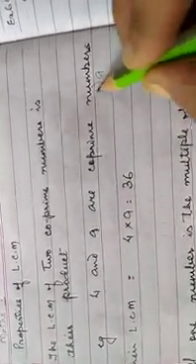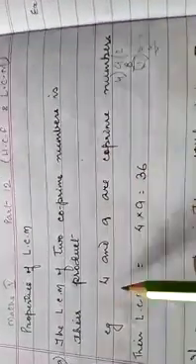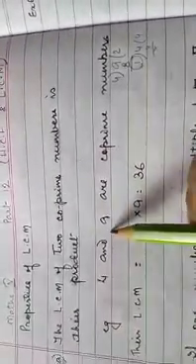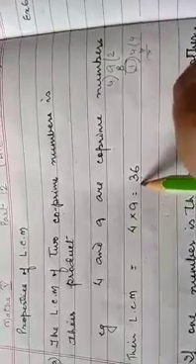Now 4 and 9 are co-prime numbers, because when you divide 9 by 4, 2 times 8, 1; 4 divided by 1 is 4. That means the last divisor is what? 1. That is, HCF is 1, or the common factor that they have is 1. So 4 and 9 are co-prime numbers. When you have co-prime numbers, then their LCM is the product of those numbers. 4 into 9 is 36.